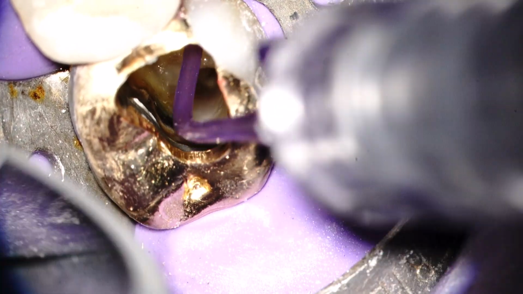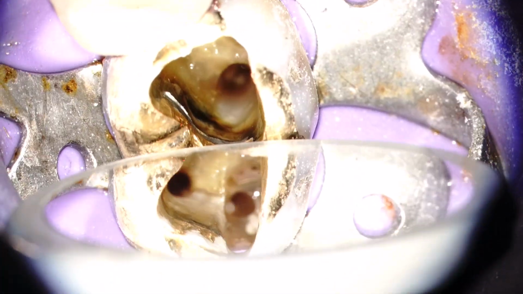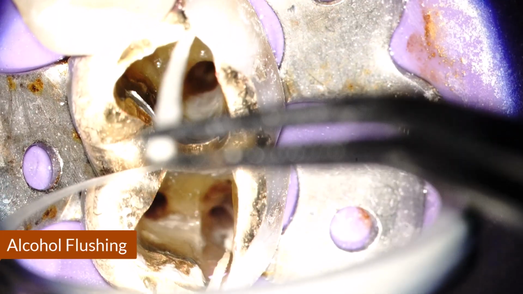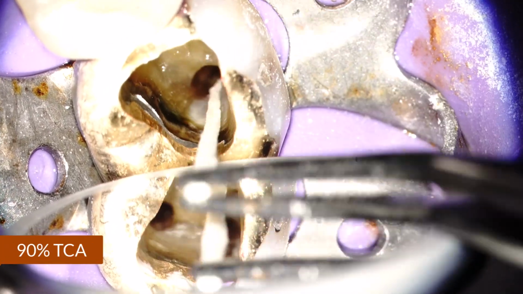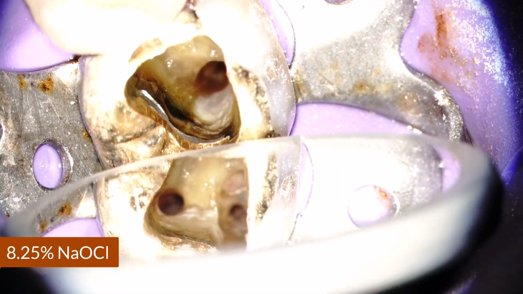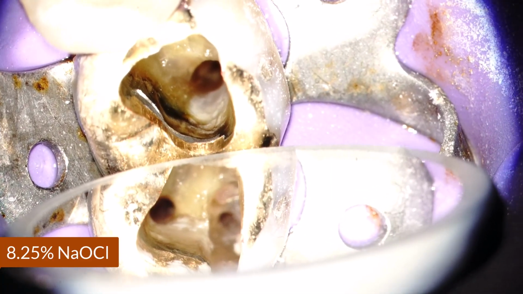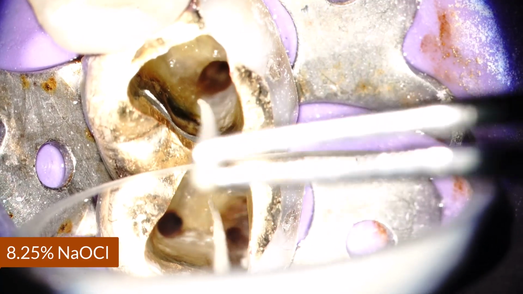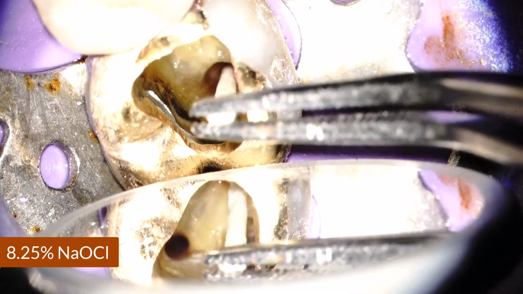Let's review the final canal clearing sequence before filling the canals. First, I flush with alcohol, then evacuate with the microsuction. Next, I place TCA, then I add bleach to the TCA to get the desirable chemical reaction products. Then I evacuate the bleach with the microsuction.